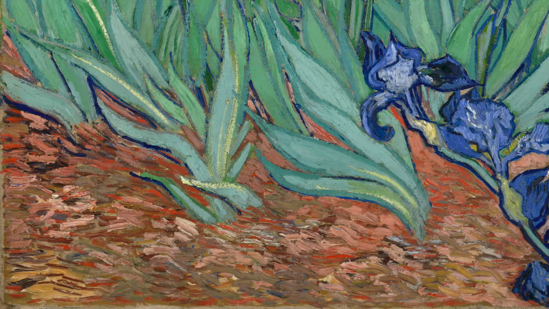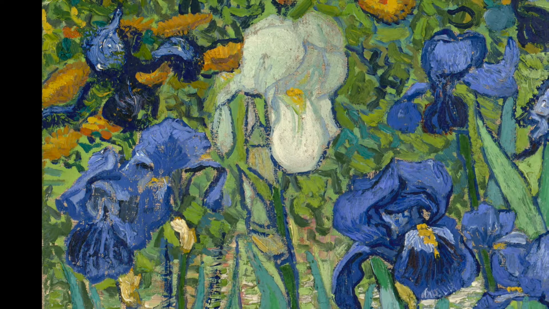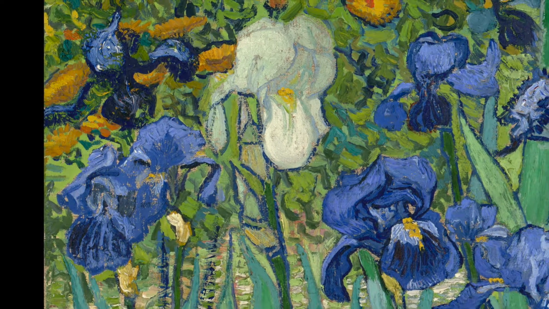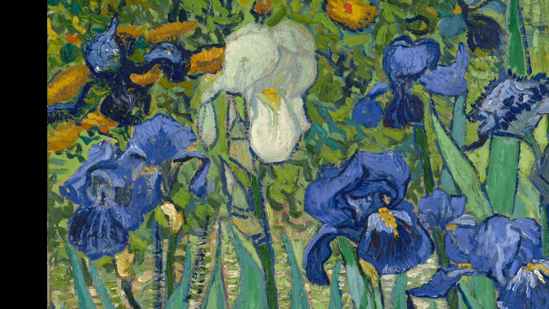However, Van Gogh was also known for his thick application of paint on canvas, called impasto. This technique was commonly used by many post-impressionist painters, where the paint is laid on so thickly that the texture of brushstrokes or palette knife are clearly visible, as can be seen on the soil. Also, to the left of the painting, we see a single tall iris that is white.